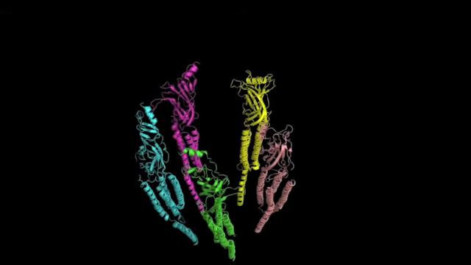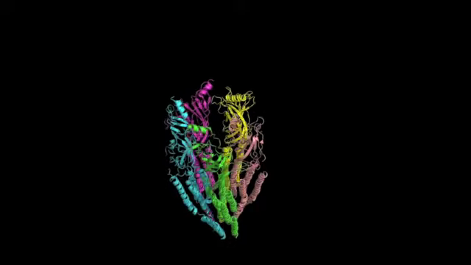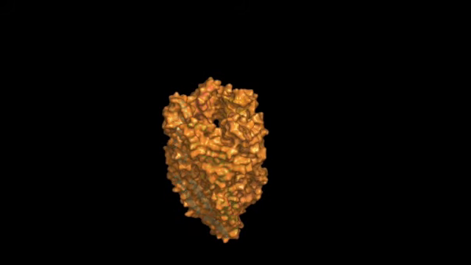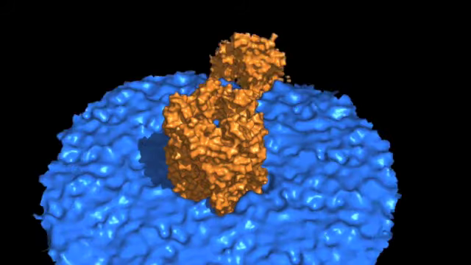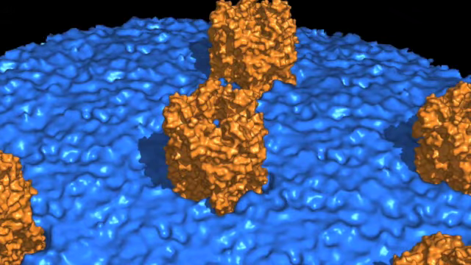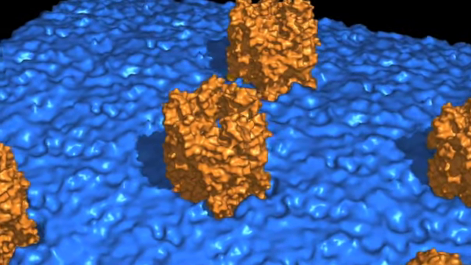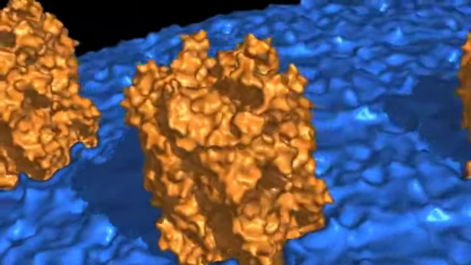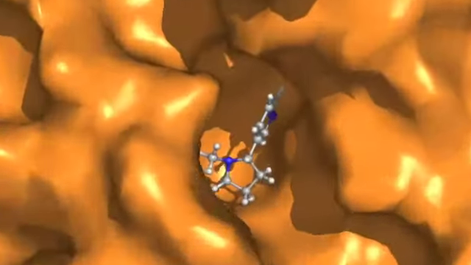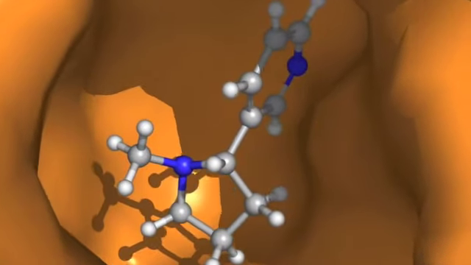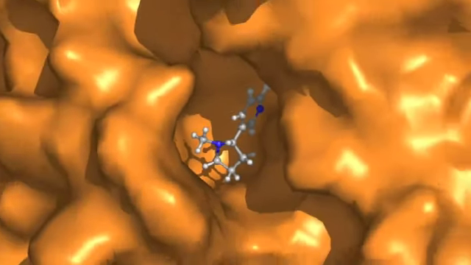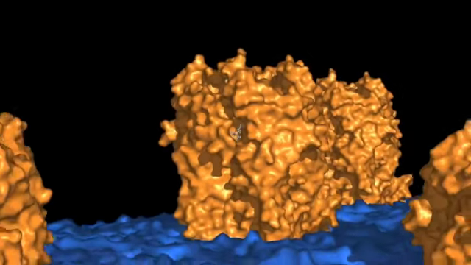The protein that we're watching now is a receptor and is composed of 5 subunits. Together, they form a channel through which smaller molecules can pass. The function of the protein can be switched on, activated, or switched off, deactivated. The switch is made by another molecule that will interact with the receptor.